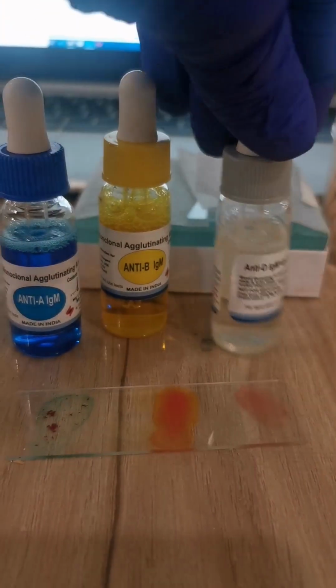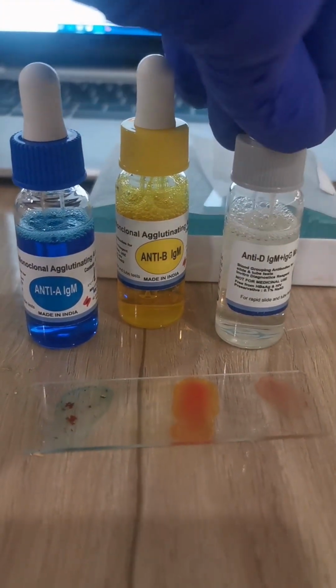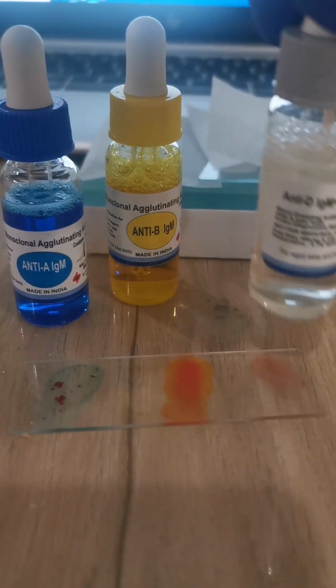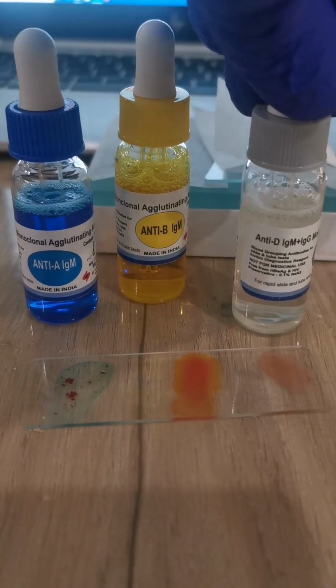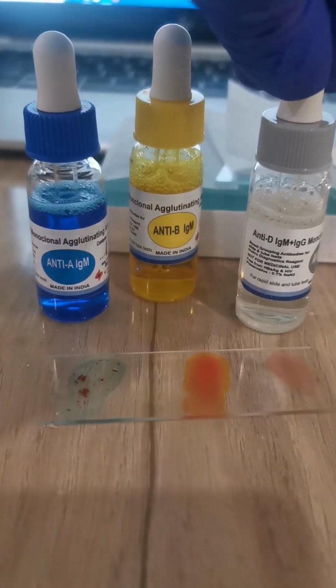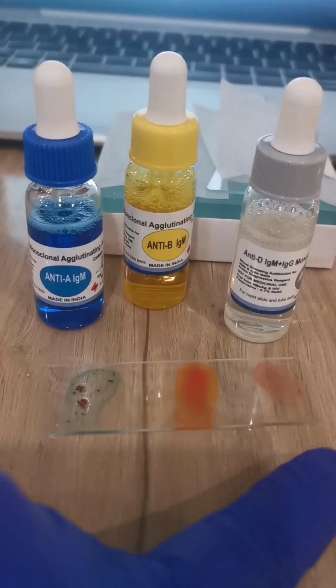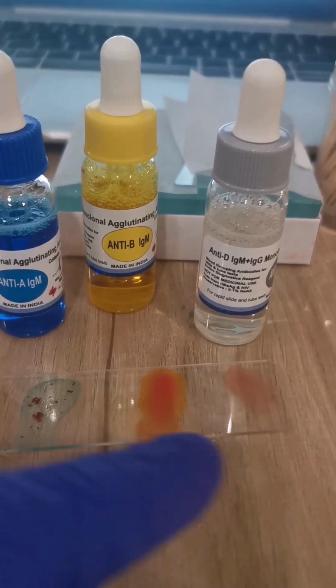And this anti-D is for RH. As we said before, it's only to check if this blood group is positive or negative. If nothing happened here and nothing changed, we say this blood group is negative, like here for me, it's A negative. But if clumping or agglutination happened like this one here, we say A positive.